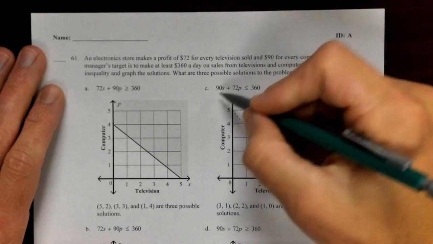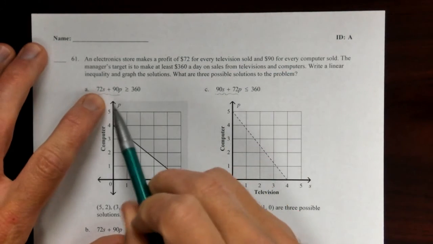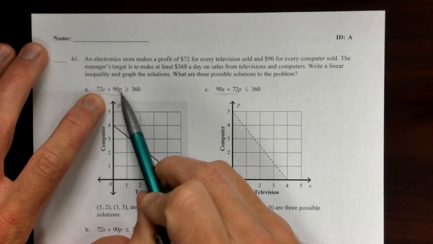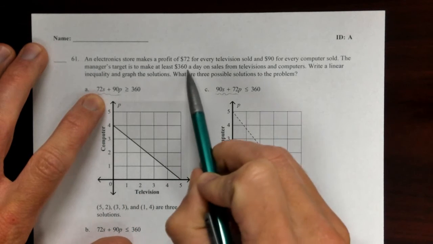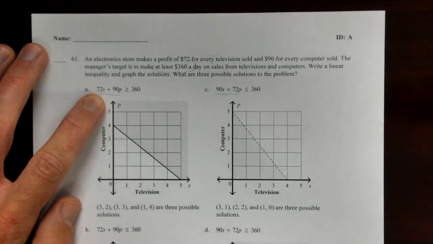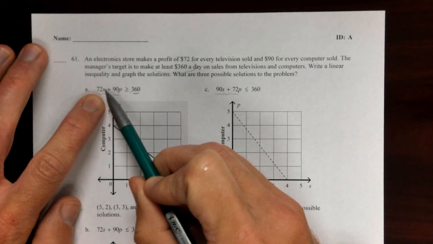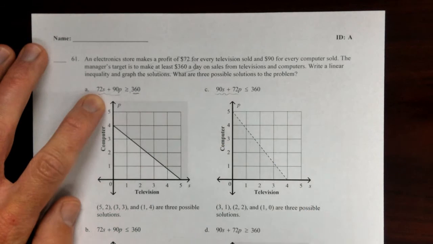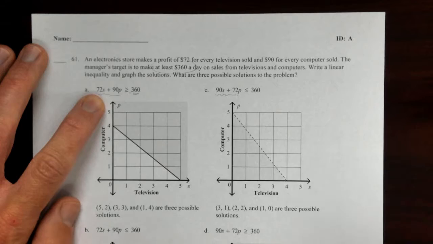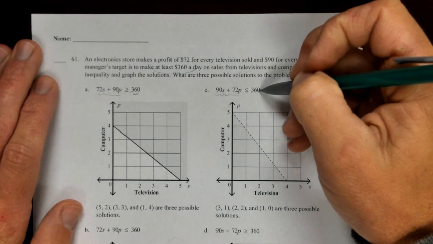So we know that this is what we're selling, right? Because we're going to get $72 for every television sold and $90 for every computer. We know that we need to make at least, meaning that it can be equal to, 360. So 360 has to be less than or equal to what I'm making. Okay, because we need to make at least 360. We can make more than 360, but we need to make at least 360. So know that C is incorrect.